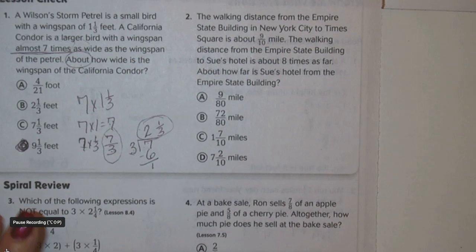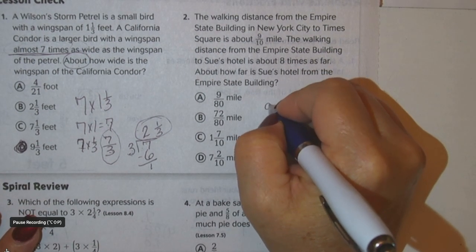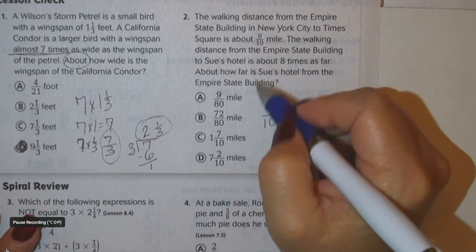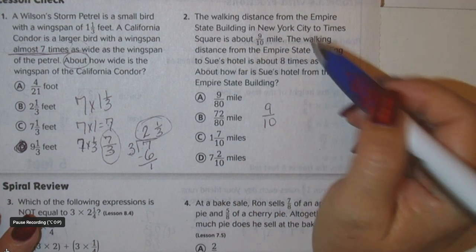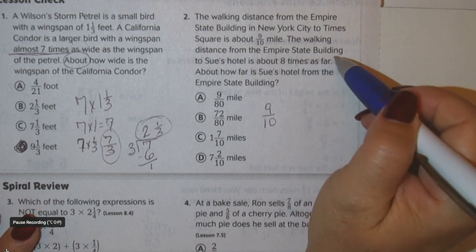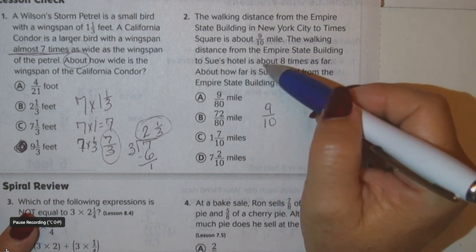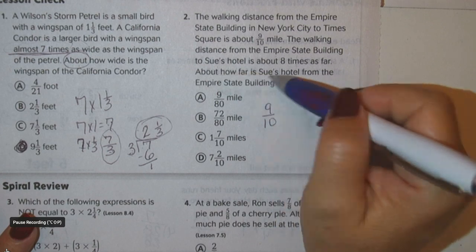And then number 2, the walking distance from the Empire State Building in New York City to Times Square is 9/10 of a mile. I have done that walk before. It seemed a lot further. The walking distance from the Empire State Building to Sue's Hotel is 8 times as far. About how far is Sue's Hotel from the Empire State Building?